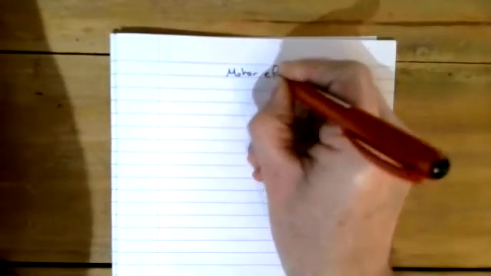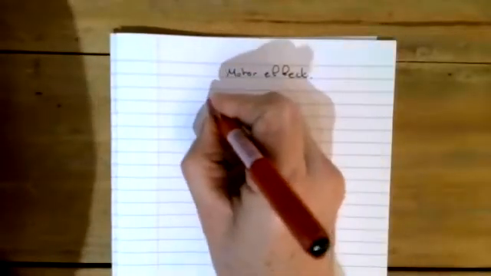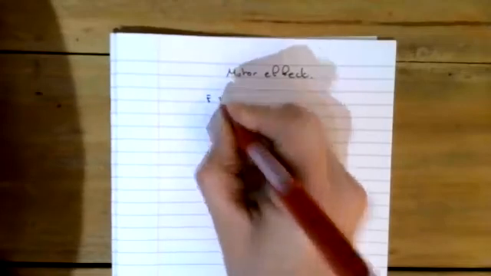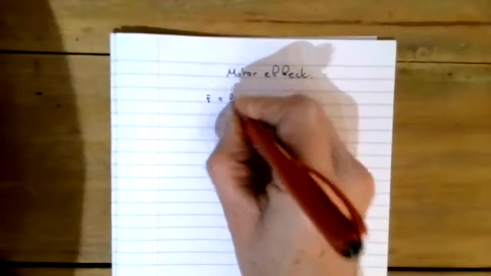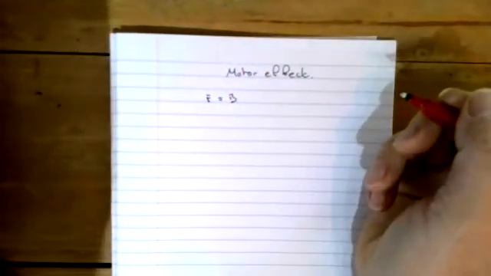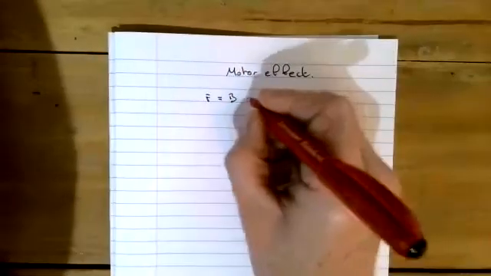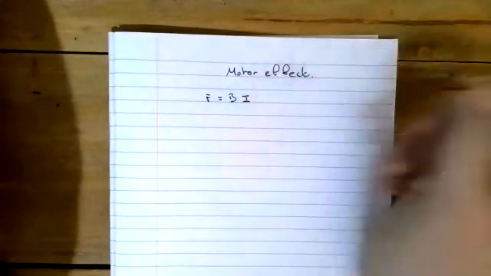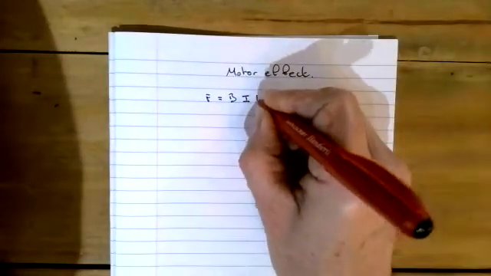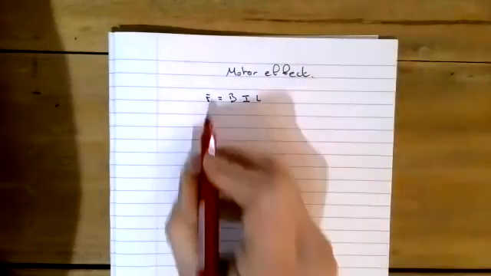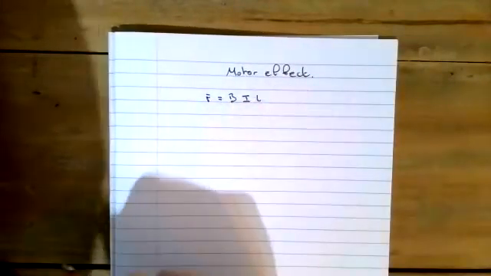What we've got is questions relating to the motor effect. Now, we've seen from a previous lesson that the force acting on a wire in a magnetic field is proportional to the strength of the magnetic field caused by the magnets, the current flowing through the wire, and also the length of the wire in the magnetic field. So force is equal to BIL, if you like.